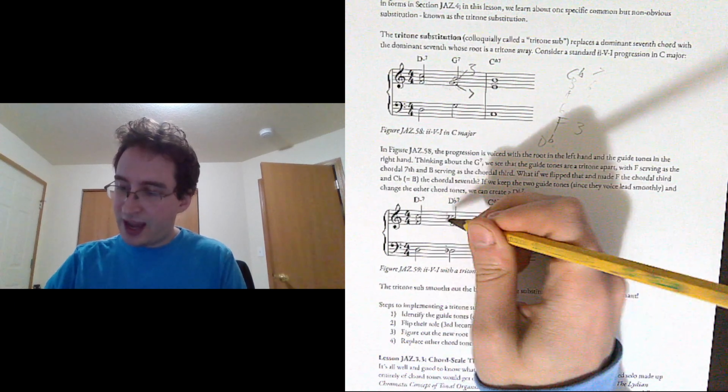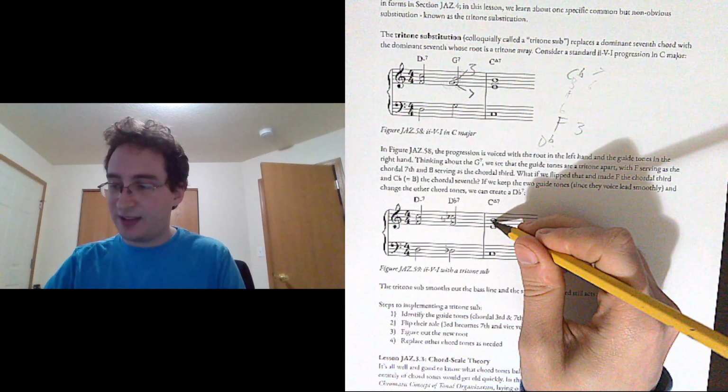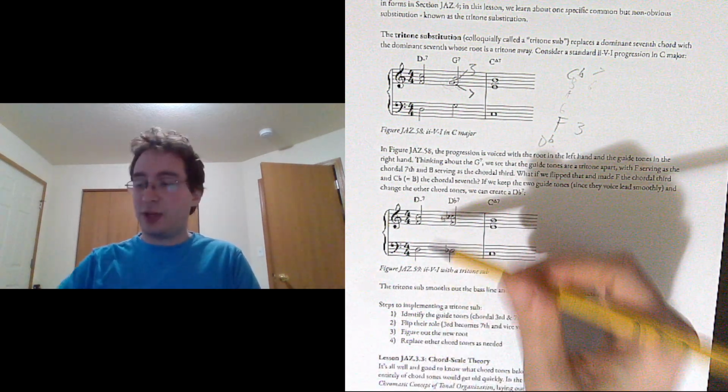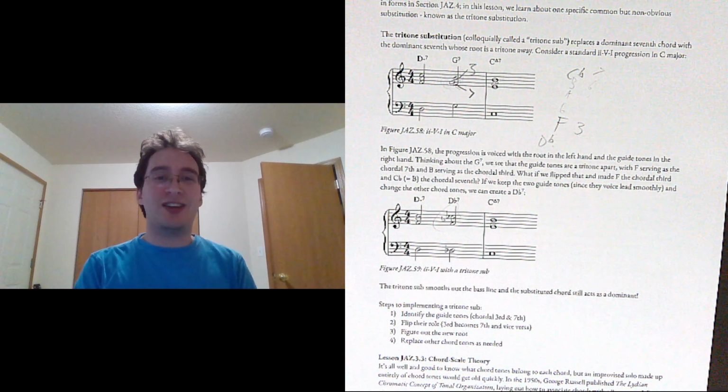Here, if we have an A here, we're going to want to move it to an A flat, because that's what fits in D flat 7, and then it will go down to a G. So if you have any other inner voices besides the third and seventh, you might need to look at them as well, make sure that we adjust them appropriately. But that's how you get a tritone sub.